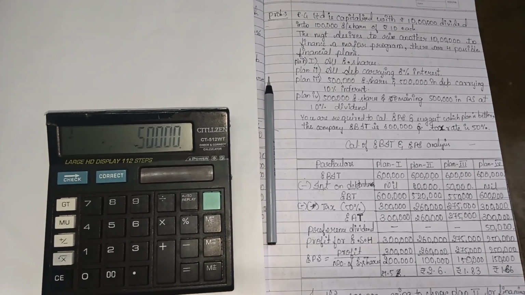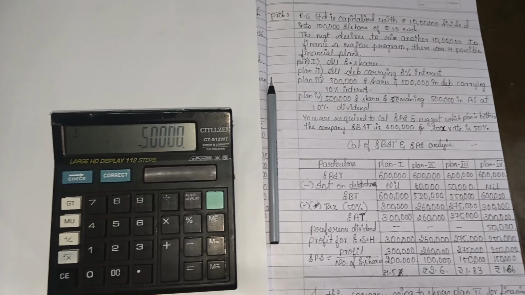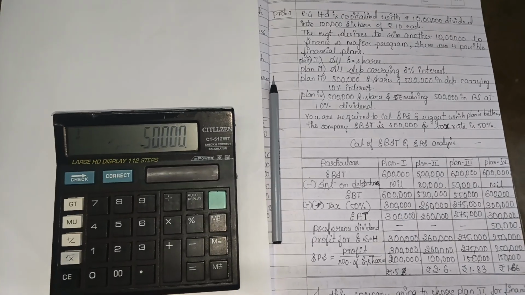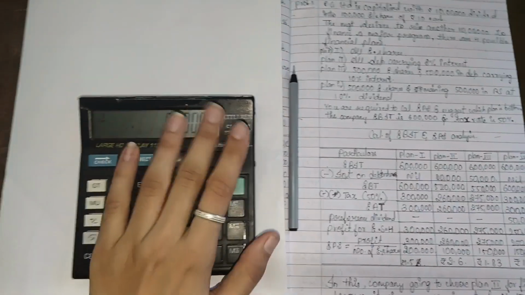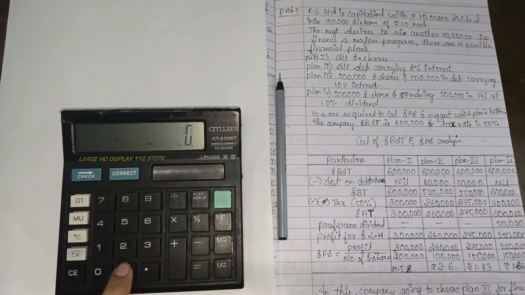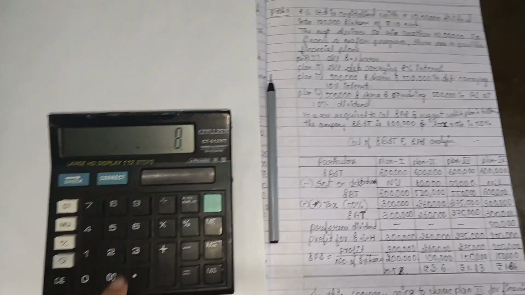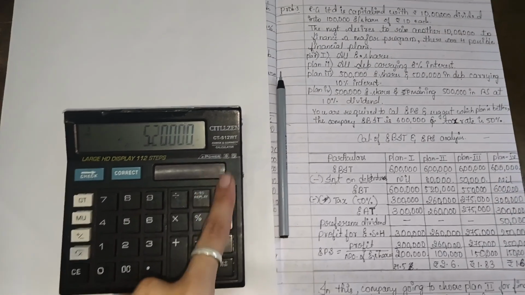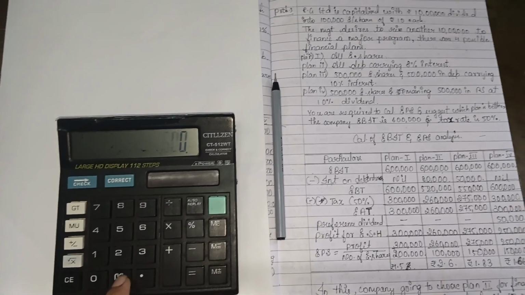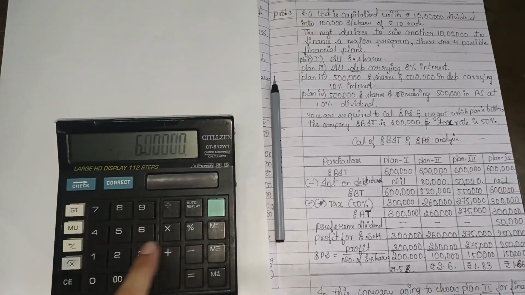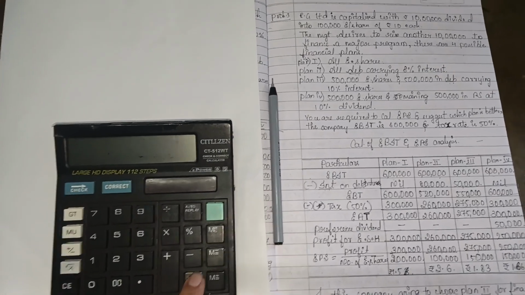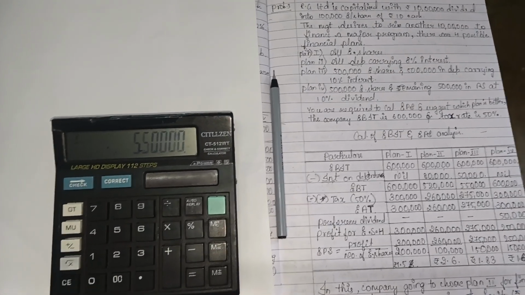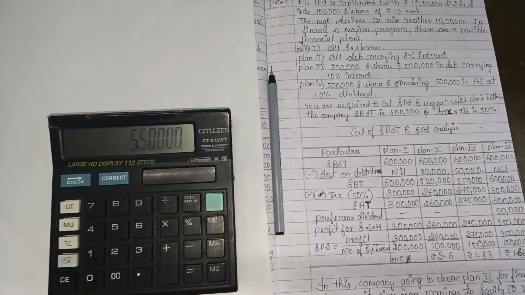Now by deducting interest on debentures from EBIT, you will get EBT, that is earning before tax. 6 lakh minus 0, 6 lakh only. 6 lakh minus 80,000, you will get 5 lakh 20,000 in plan 2. 6 lakh minus 50,000 is 5 lakh 50,000 in plan 3. 6 lakh minus 0 is 6 lakh only. This is earning before tax.